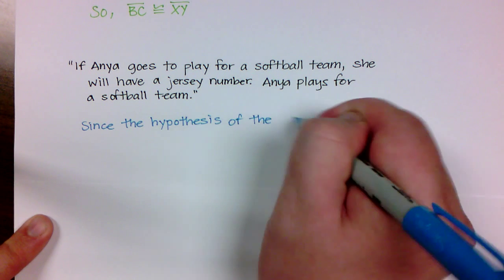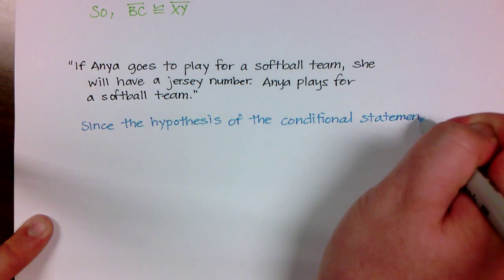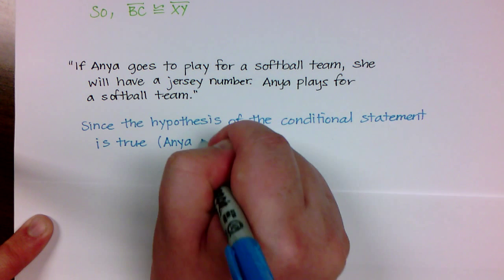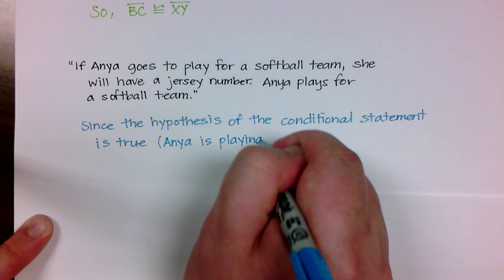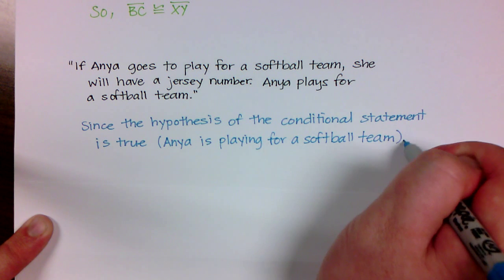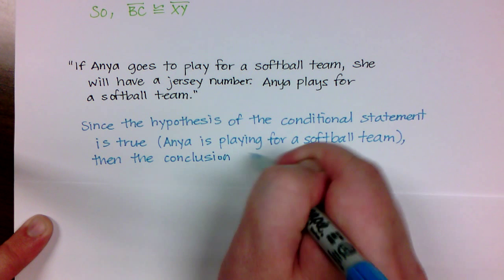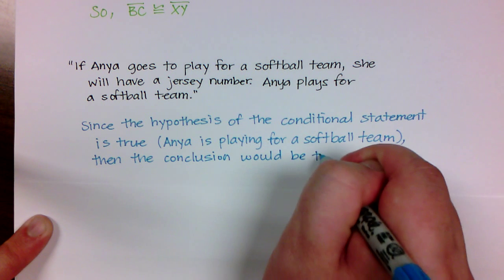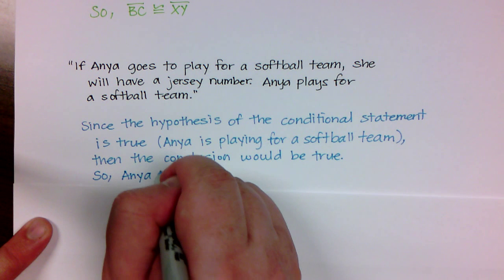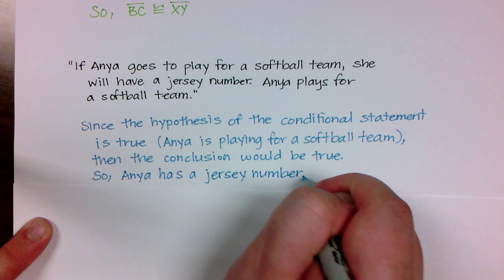of the conditional statement is true, meaning that Anya is playing for a softball team, then the conclusion would be true. Which means that we can conclude that Anya will have a jersey number. And that's it. That's kind of my conclusion here.